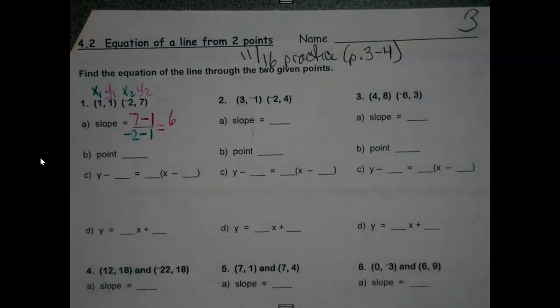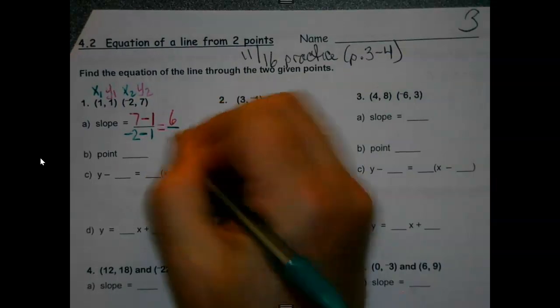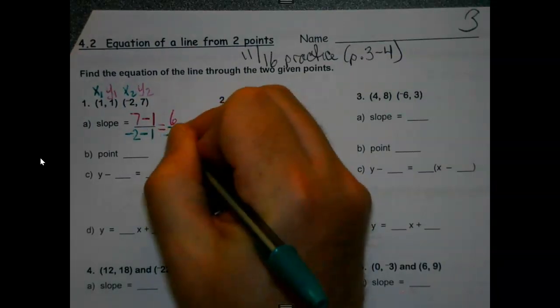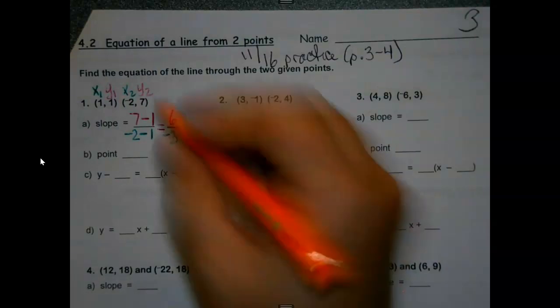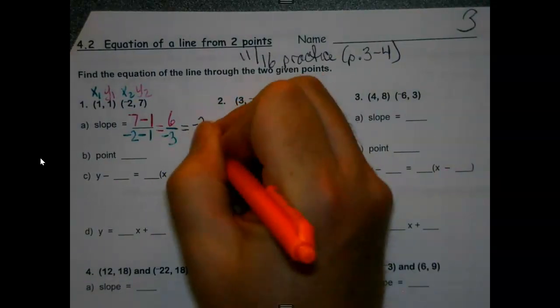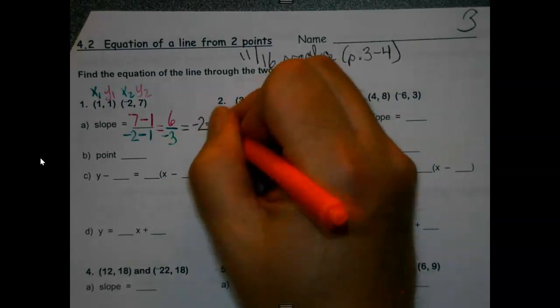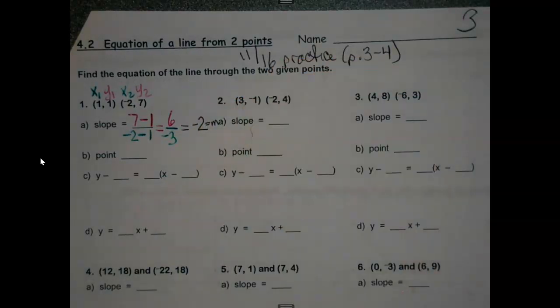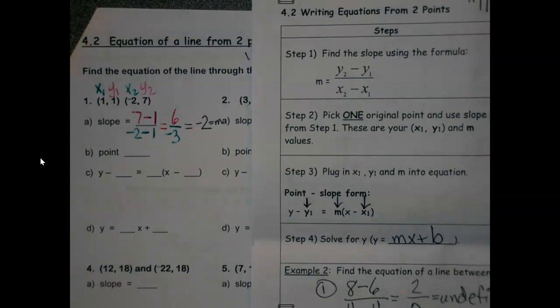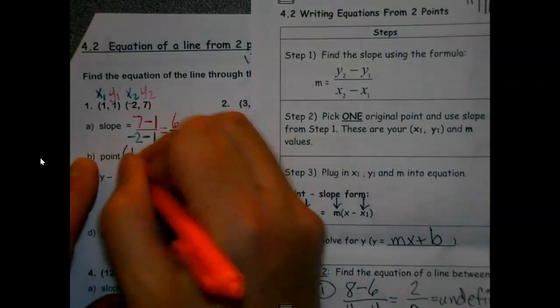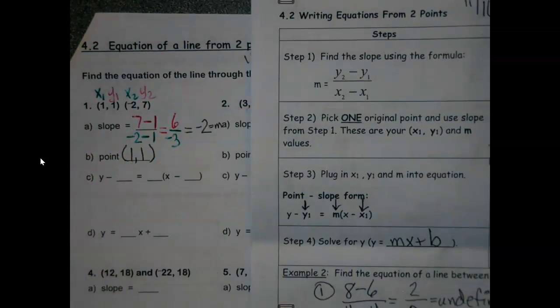7 minus 1 is 6. Negative 2 minus 1 is negative 3. And that's going to reduce down. That, again, is our m, our slope. So we got that part. If I'm trying to look for some guidance, I can be like, okay, so I got that. Pick one of the original points. Again, it doesn't matter. We want to do the first one we can. So let's say we do 1, 1.